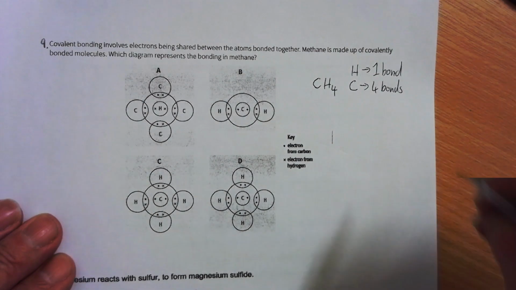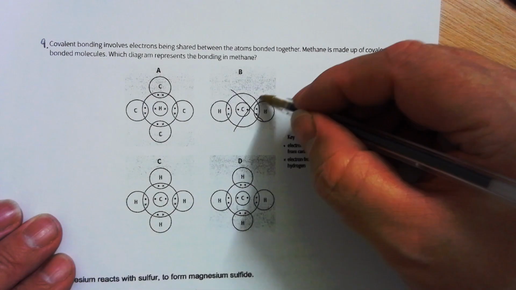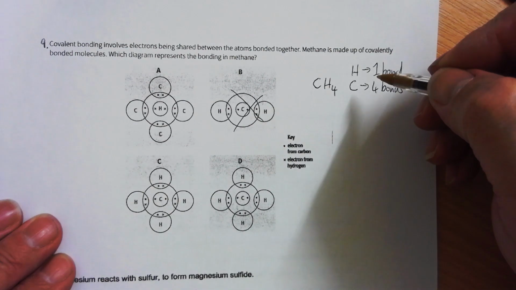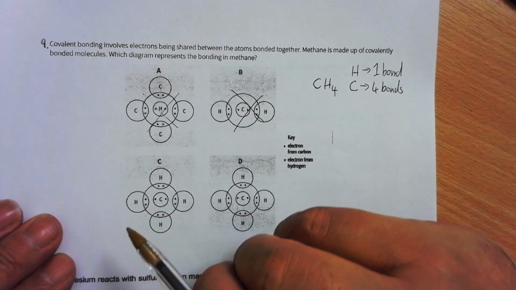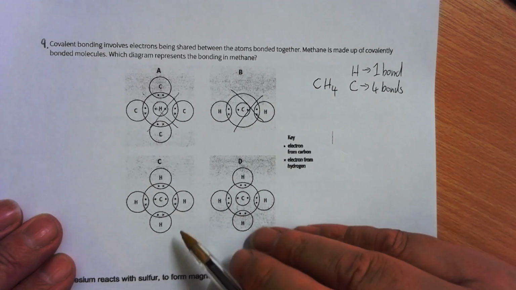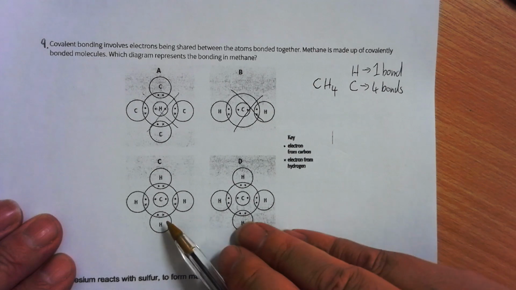Okay, so if you've got 4 bonds there, then we can start to have a look at that. It's going to be carbon forming 4 bonds, so it's not that one because there's only 2 bonds. That one's not right because that's assuming hydrogen can form 4 bonds. It can't do that. It could be that one or it could be that one, and they look the same until you look really closely.